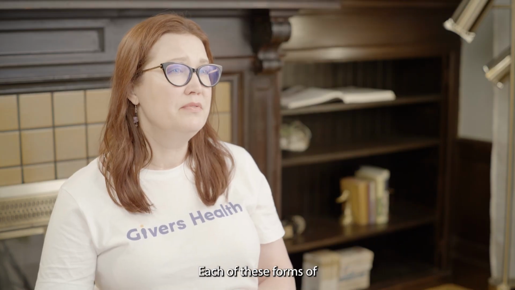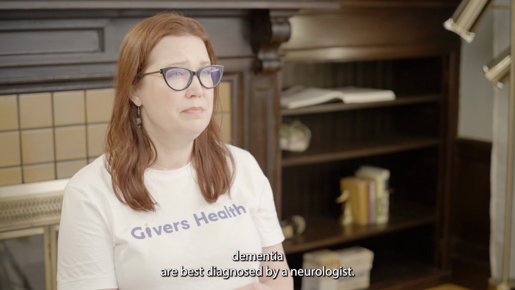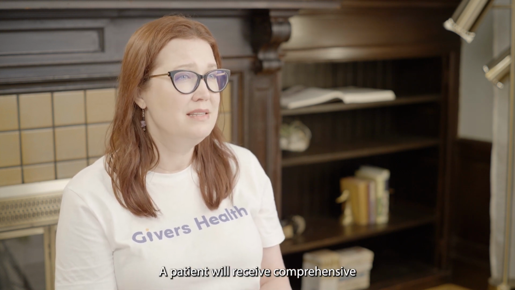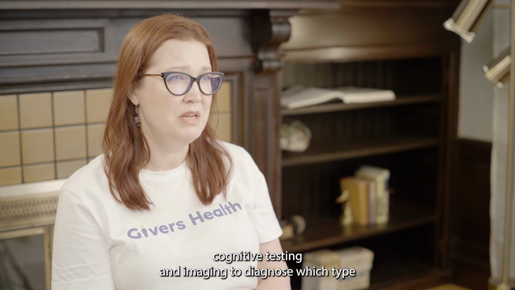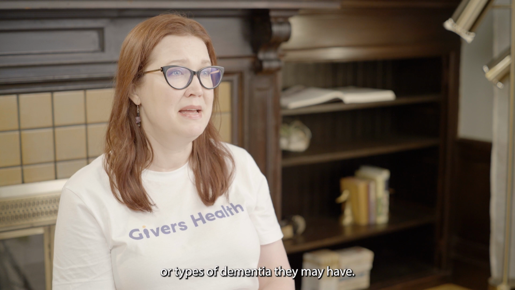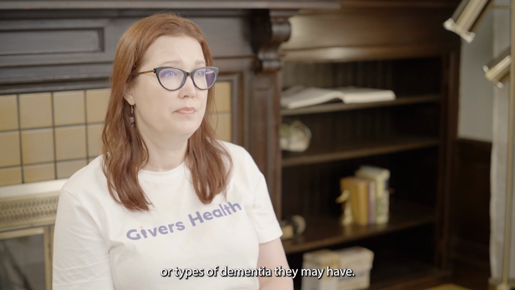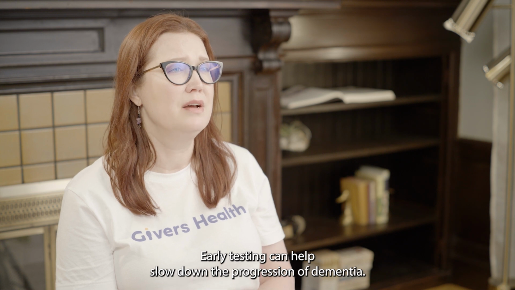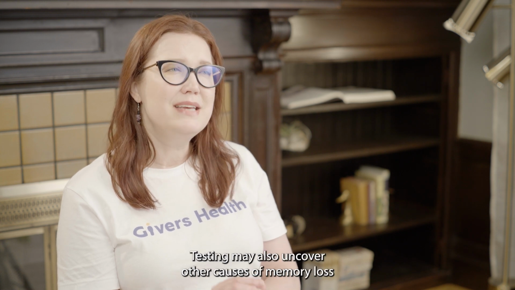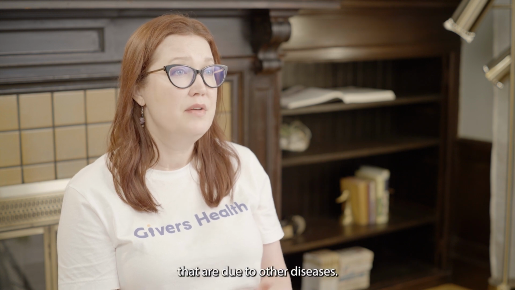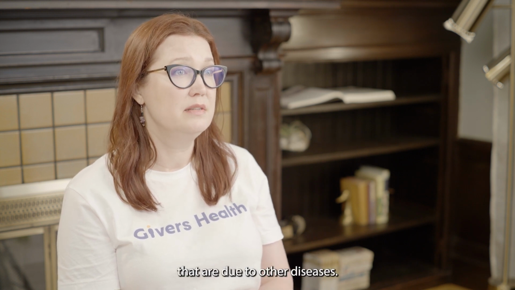Each of these forms of dementia are best diagnosed by a neurologist. A patient will receive comprehensive cognitive testing and imaging to diagnose which type or types of dementia they may have. Early testing can help slow down the progression of dementia. Testing may also uncover other causes of memory loss that are due to other diseases.